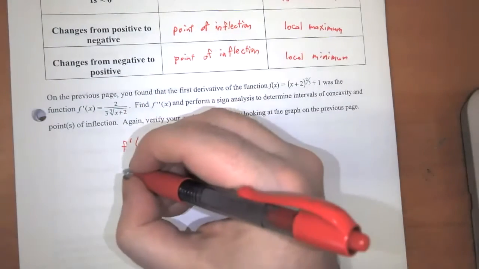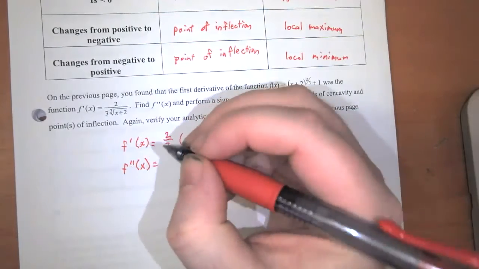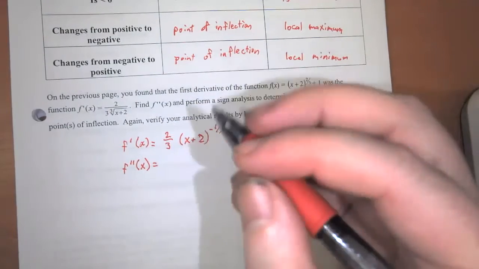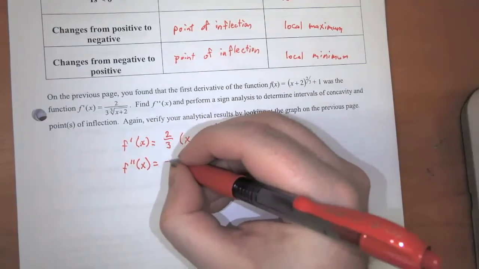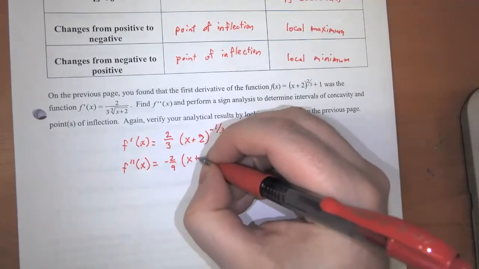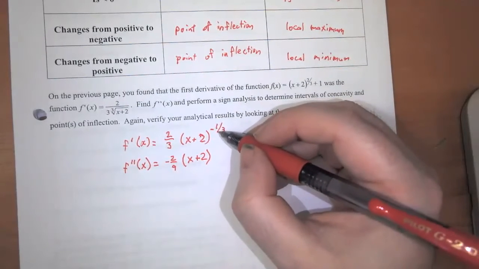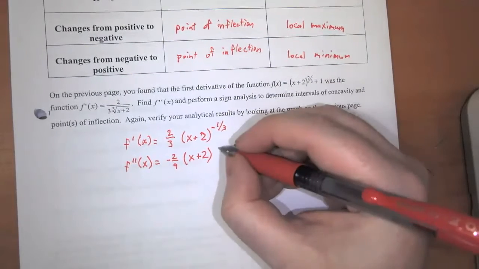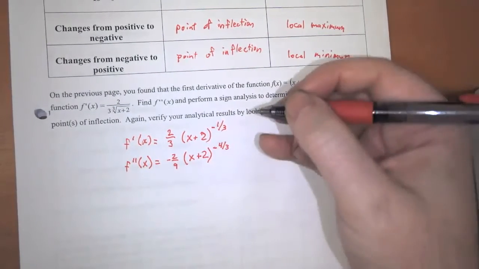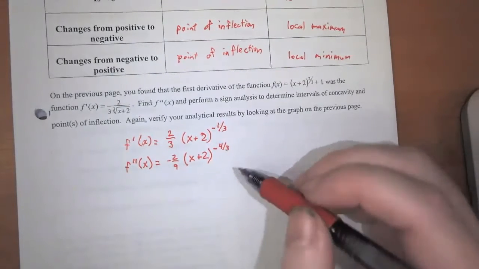So to find the second derivative, we're just going to use the power rule again. So once again, we multiply negative 1/3 by the coefficient here, and that becomes negative 2/9. And then we've got x plus 2, and we subtract 1 from 1/3. So that becomes negative 1 1/3, which we don't like mixed fractions anymore. We liked that back in middle school, but now we want to write that as negative 4/3 power.